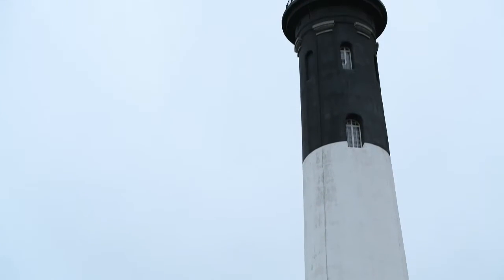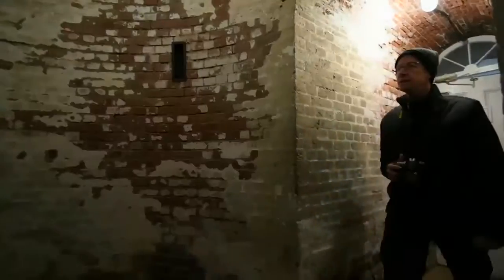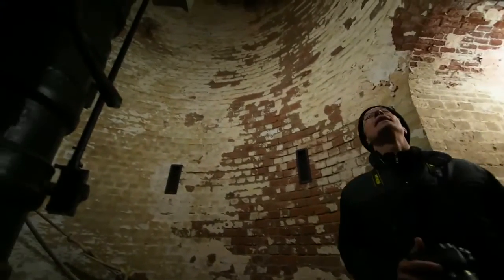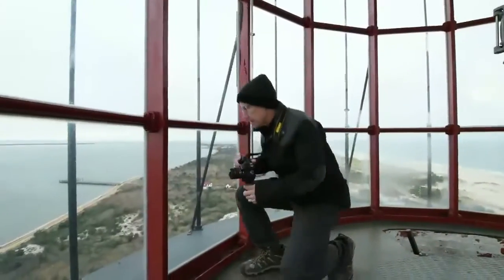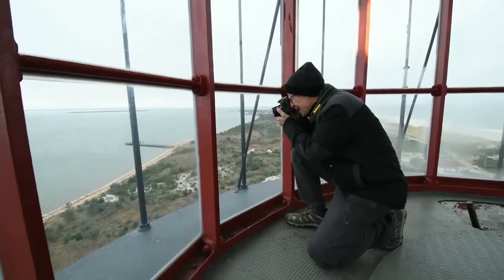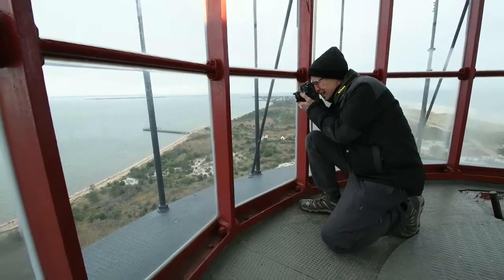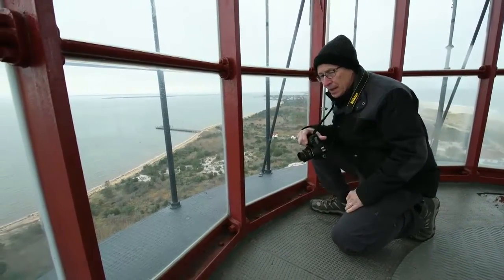Anytime you have the opportunity to take advantage of a unique angle, you should take it. In our case, we were able to get up in the lighthouse. It was worth the 191 steps to the top, because up there, we're up high looking down. And when I have that opportunity, I'm thinking two things. I'm thinking super wide, maybe even a fisheye lens, and then I also want to use my longer lenses.